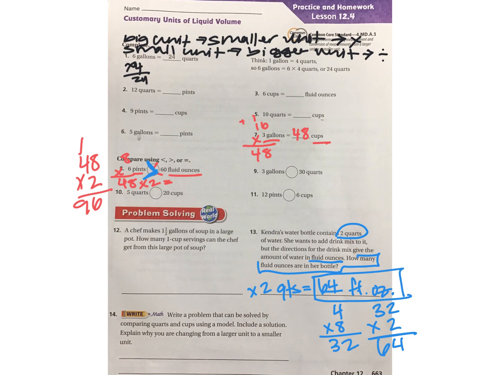Okay, let's just talk through number 14. It says write a problem that can be solved by comparing quarts and cups using a model. Include a solution and then explain why you are changing from a larger unit to a smaller unit. Okay, ready, go.